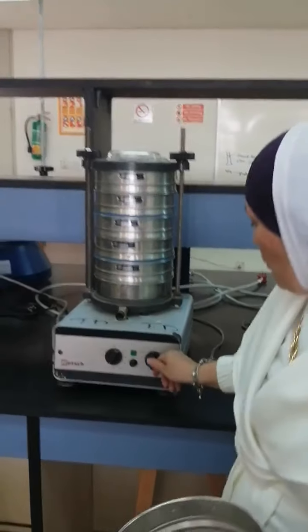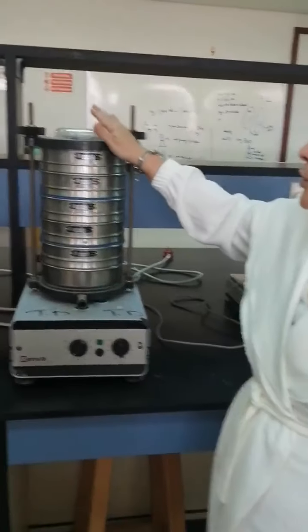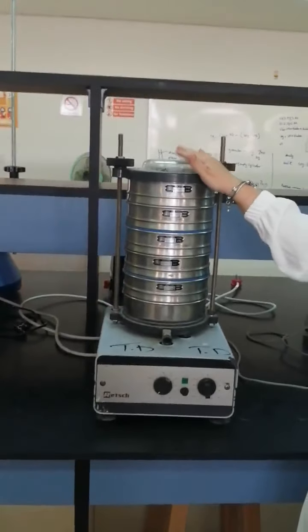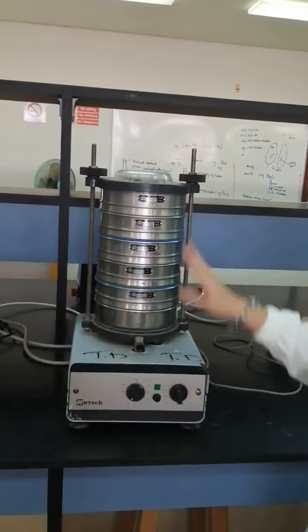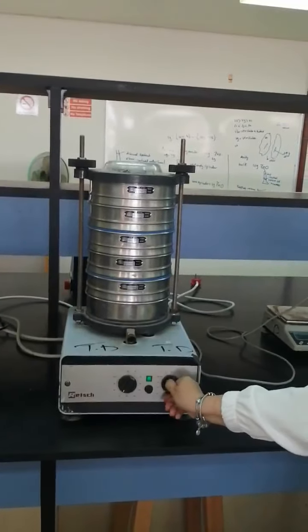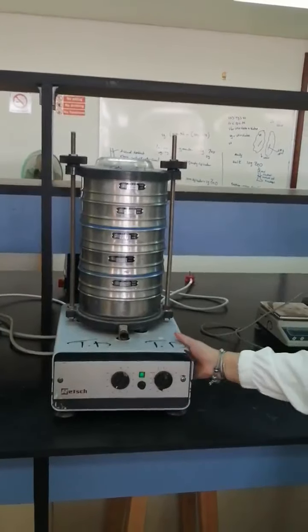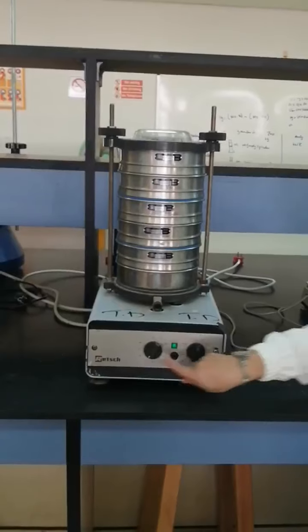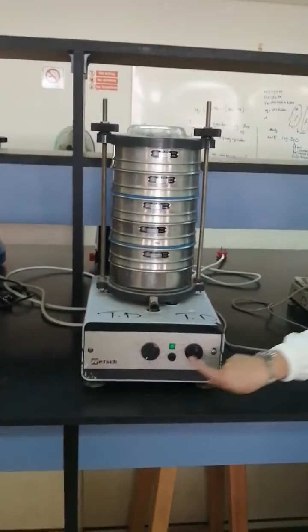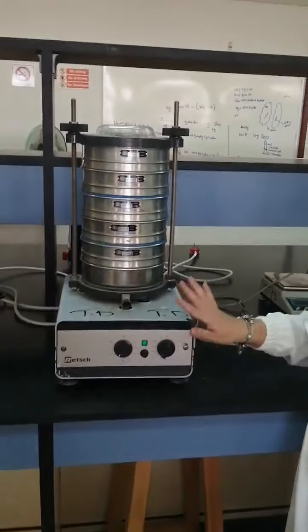Okay, we add 2,000 grams of our sample to this sieving nest, and we will start shaking vibration for 5 minutes as standardized sieving, not more, not less, to get accurate results.